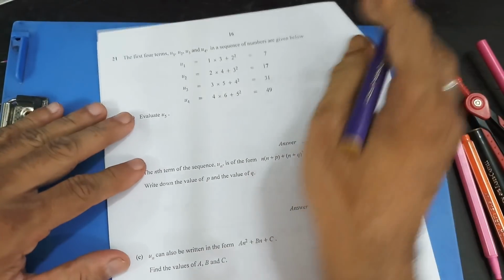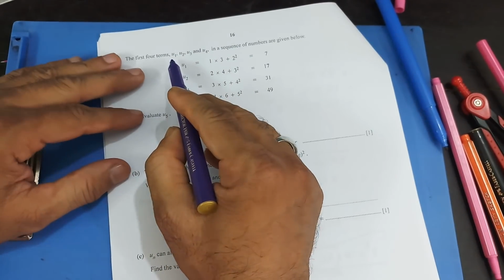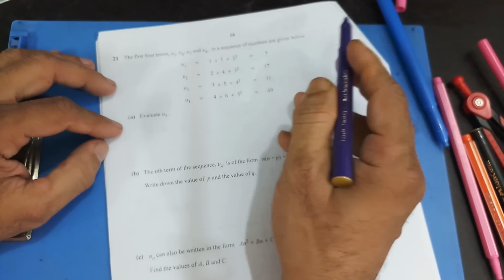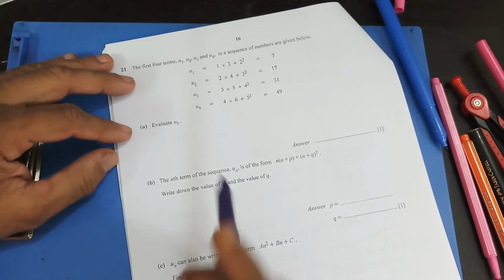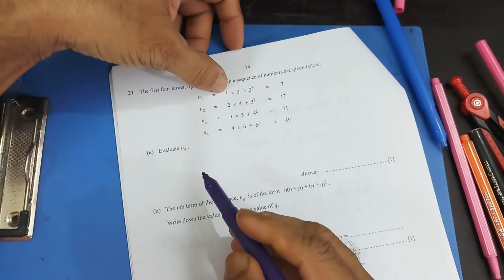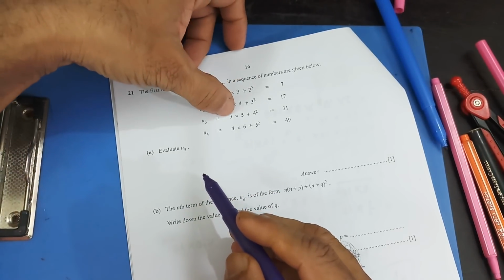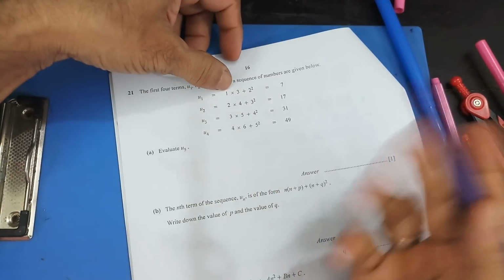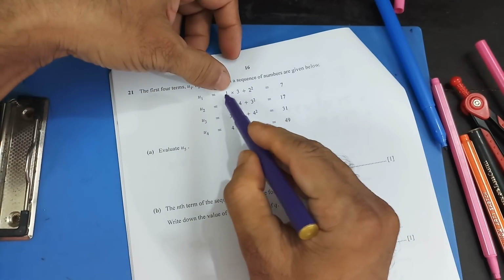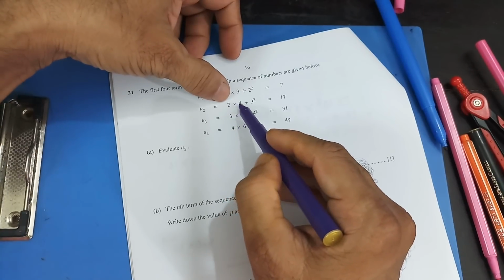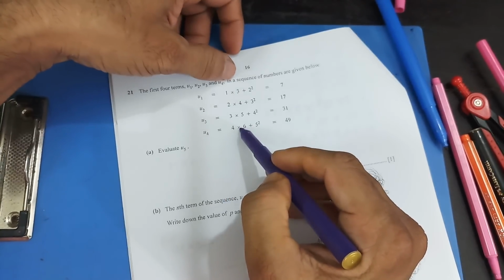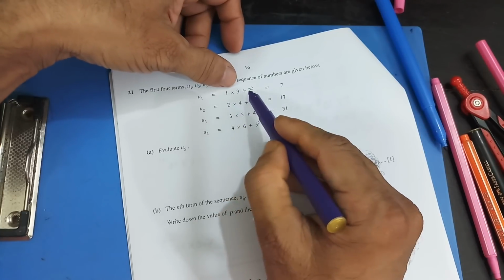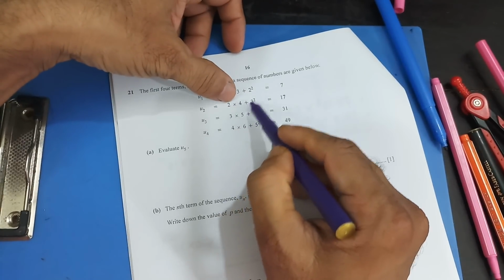All right, now the first 4 terms u1, u2, u3, u4 of a sequence of numbers are given. Evaluate u5. Now you compare 1, then 3. See, 1, 2, 3, 4 and 3, 4, 5, 6. The difference over here, that's the observation, is 2. 1 plus 2 is 3, 2 plus 2 is 4, 3 plus 2 is 5, 4 plus 2 is 6. And then in between, whatever you had: 1, 2, 2 squared. In between you have 3, 3 squared.